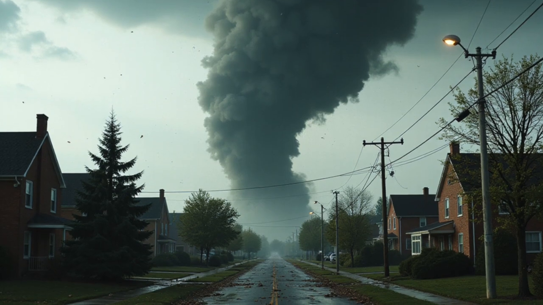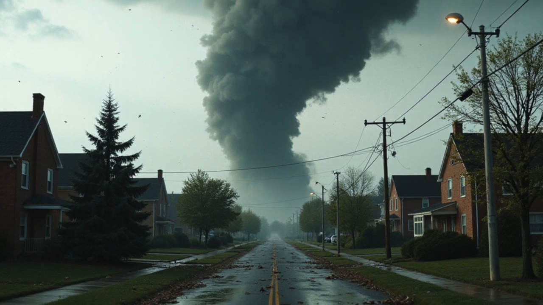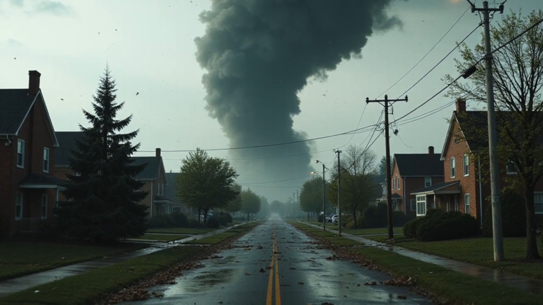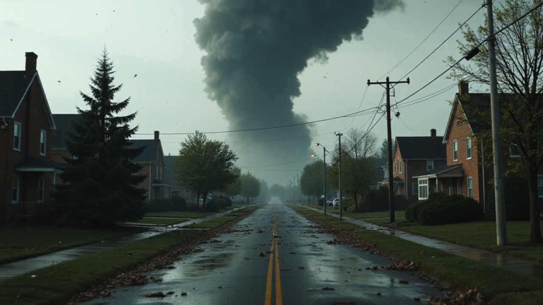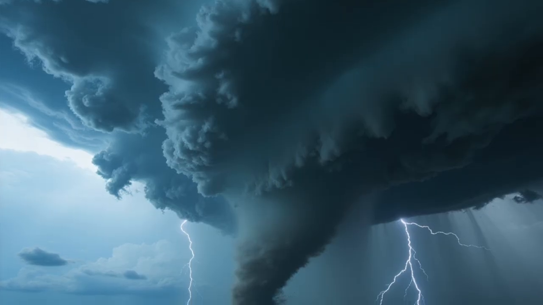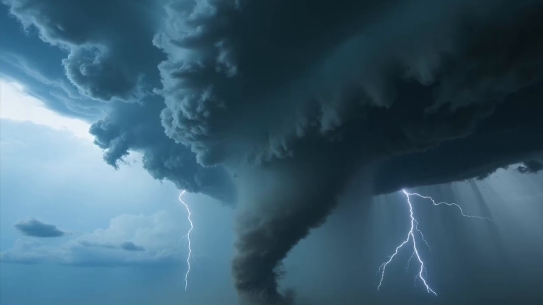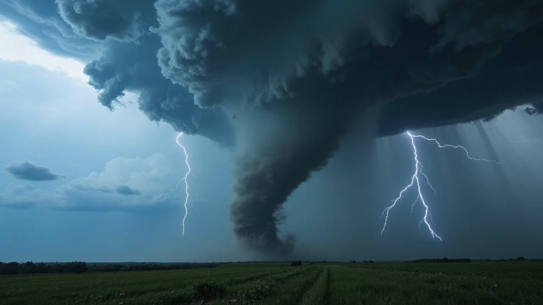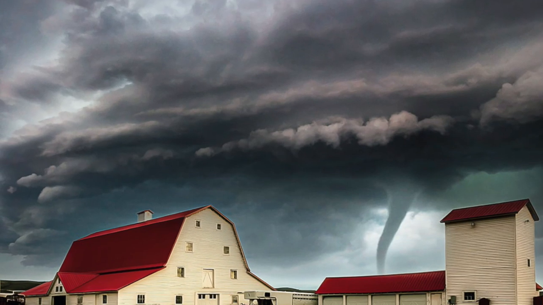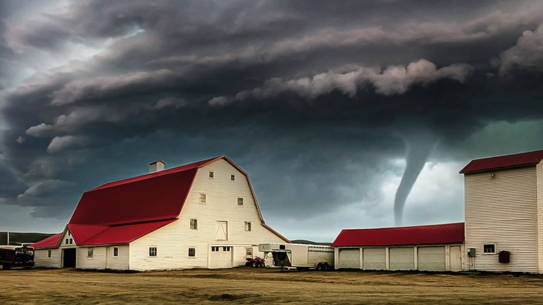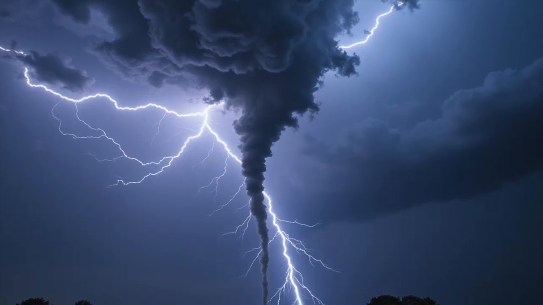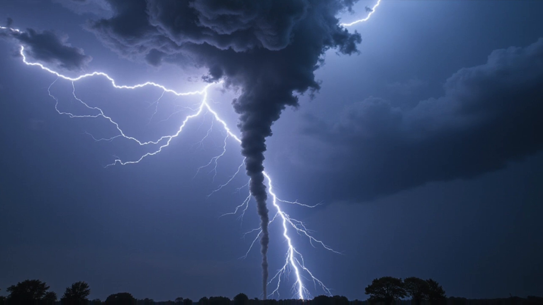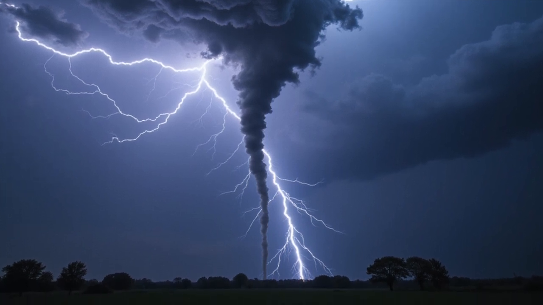A tornado starts with a thunderstorm, but not just any thunderstorm. Most tornadoes form from a type of storm called a supercell. These massive rotating storms can grow to be over 10 miles wide and last for several hours. The key ingredient in supercells is wind shear, which happens when winds at different altitudes blow at different speeds or directions. This causes the air to start rotating horizontally, forming an invisible spinning tube in the atmosphere.